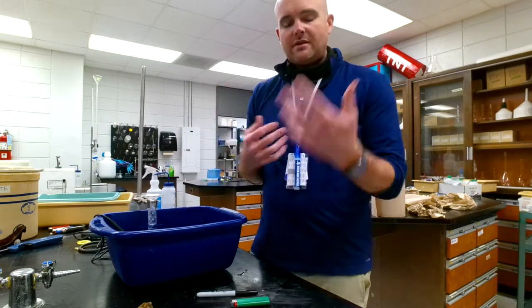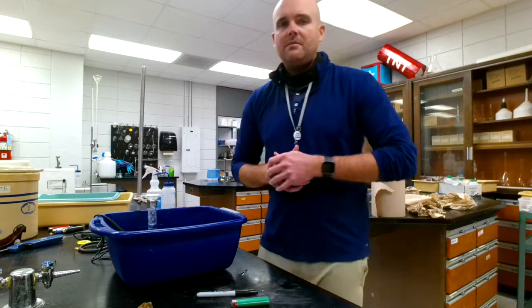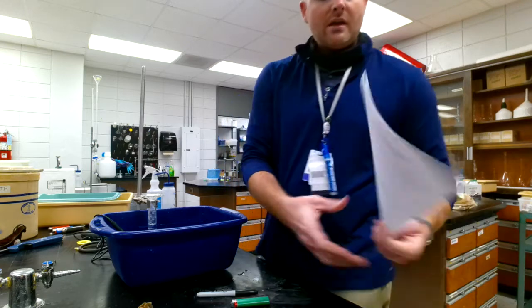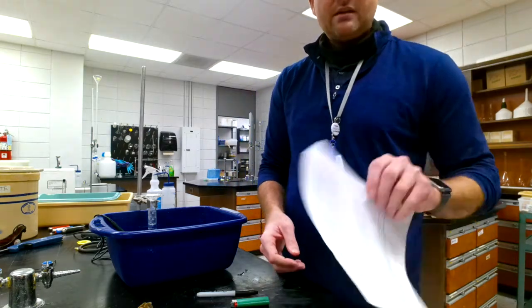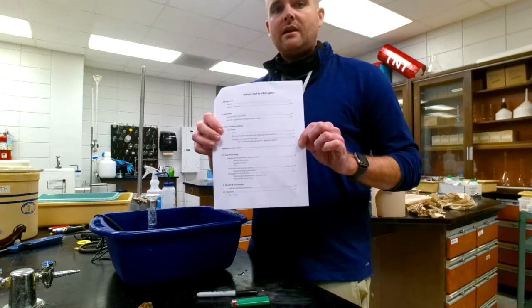So just try to think about that every time we get to an experiment. How could I turn this into an IA, right, or my own investigation? All right, that should be it. Check out the rubric right here, and you should be good to go.